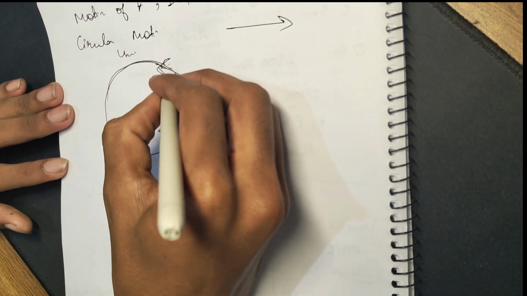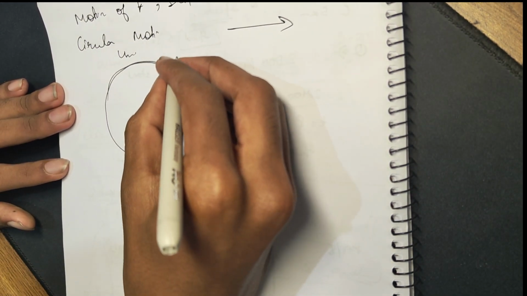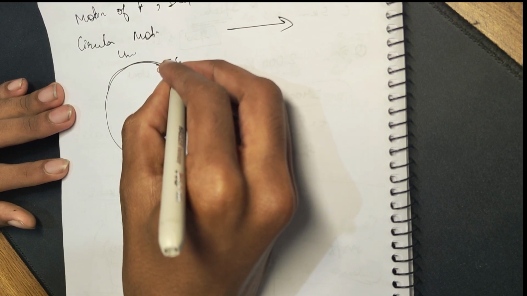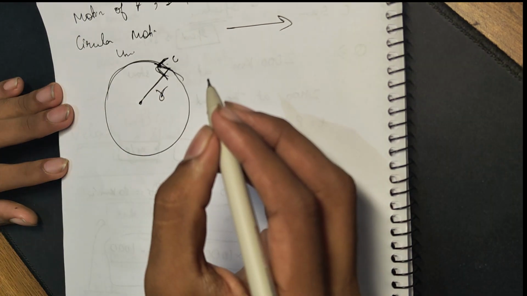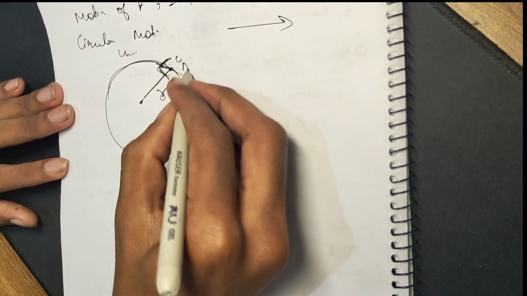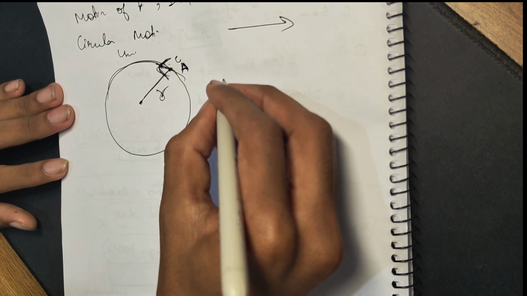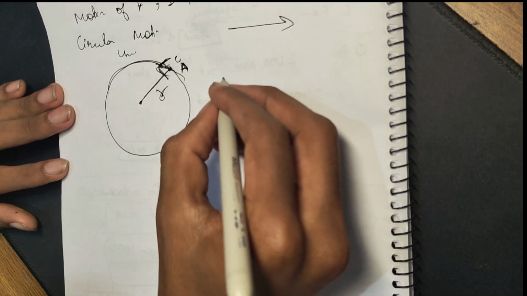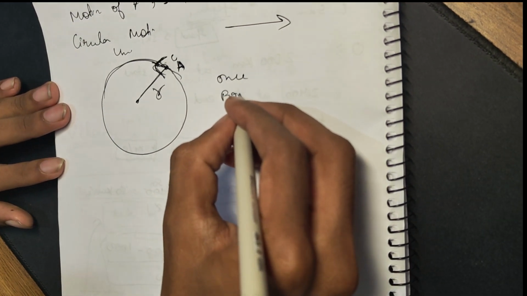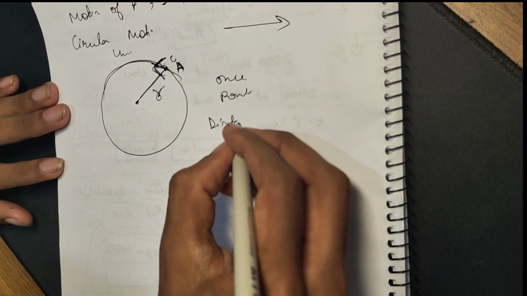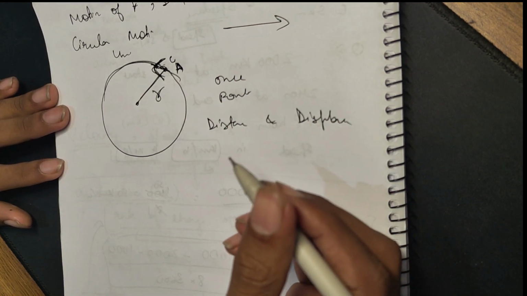Now for example, they give you an object that is moving. When the object starts from here, for example, this circle's radius is r, and the object starts from this point A. What is the distance covered by the object to go around the circle once and come back again to point A? Tell me the distance and displacement. Very simple, right? Very simple.